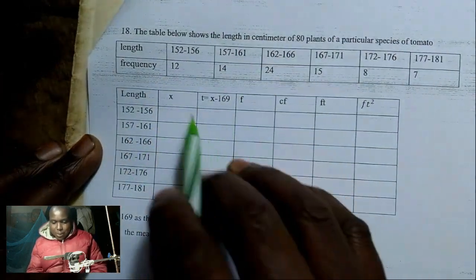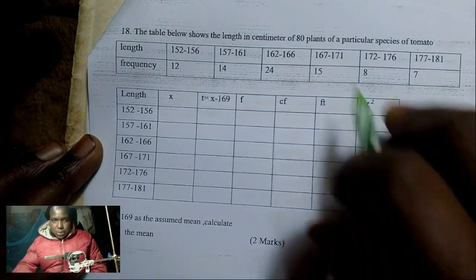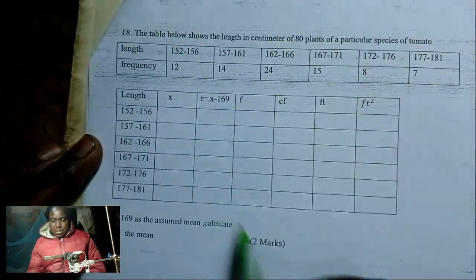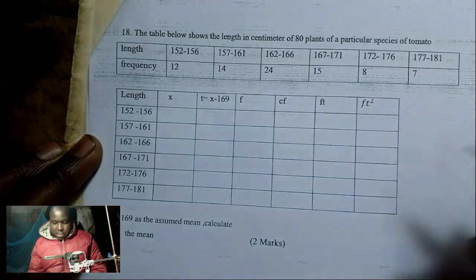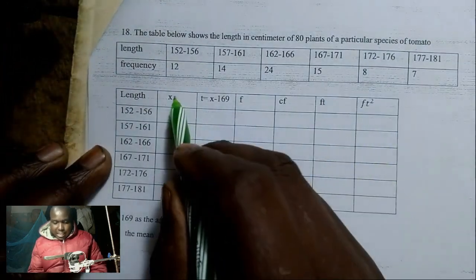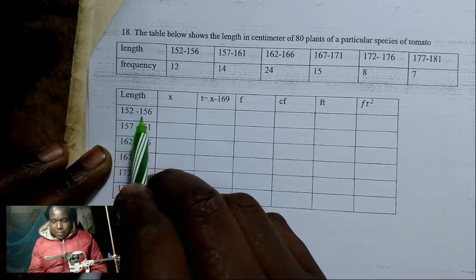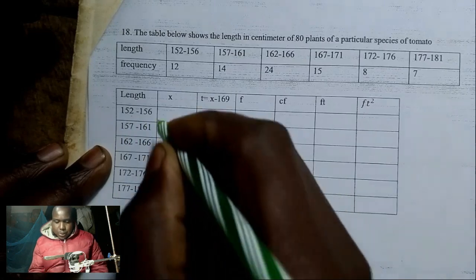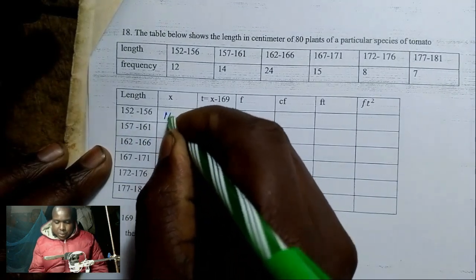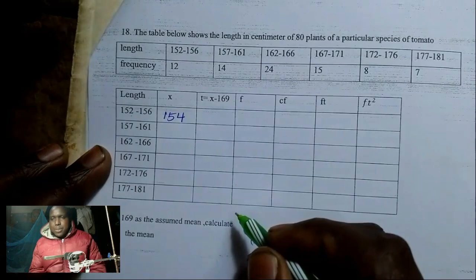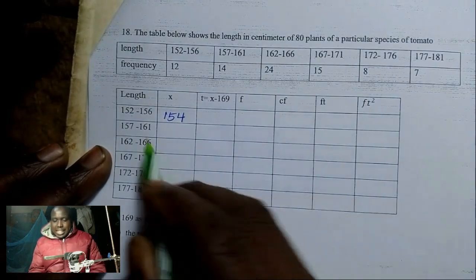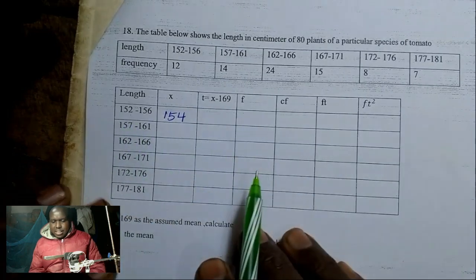This time round, they have drawn the table for you, so it is going to be easy. The table is okay, so let us get the midpoint. To get the midpoint, you add 152 plus 156, and then you divide by 2. That will give 154. So 154, because you can see the class interval is 10. Is it 10? We can find out.